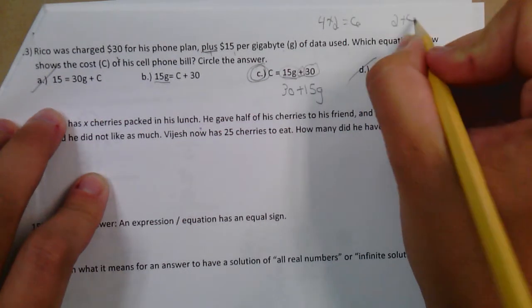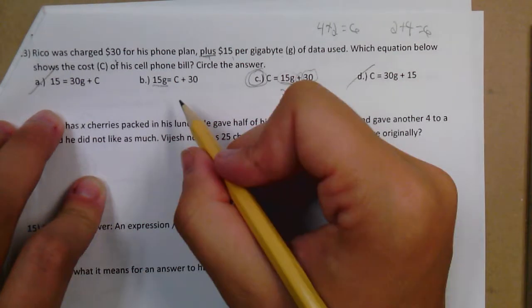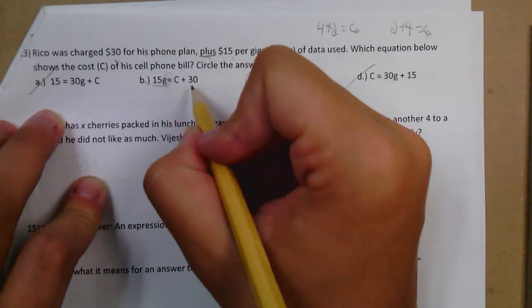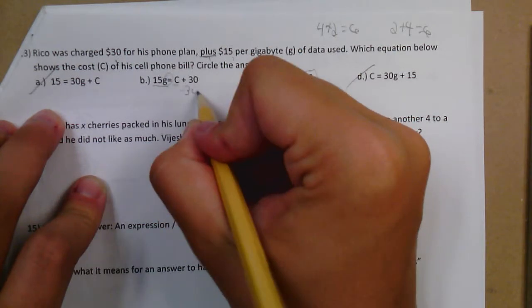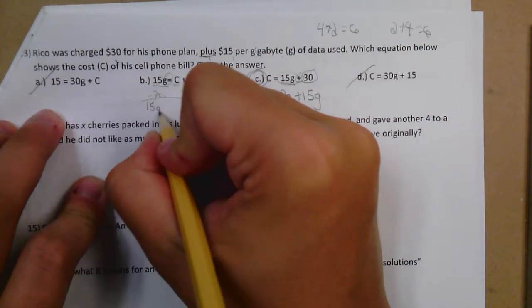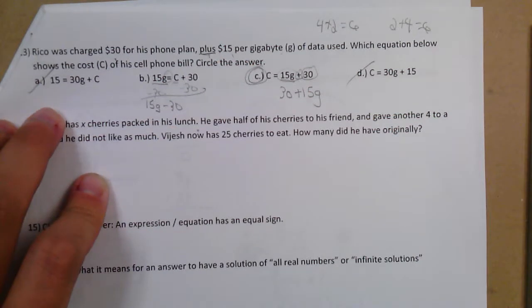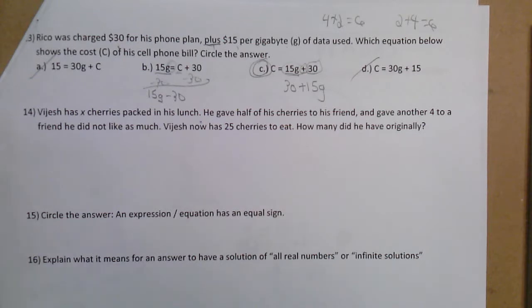Over here, this one doesn't make a difference because the equal sign is over here. So if I went ahead and said, let's solve for C, I'd go ahead and subtract 30. That's going to give me 15G minus 30, not plus 30. So in that case, if you weren't sure which one it was, you can go ahead and solve for C, and then that's going to tell you which one you want to be looking at there.